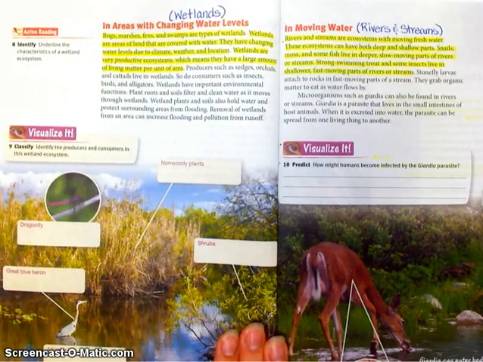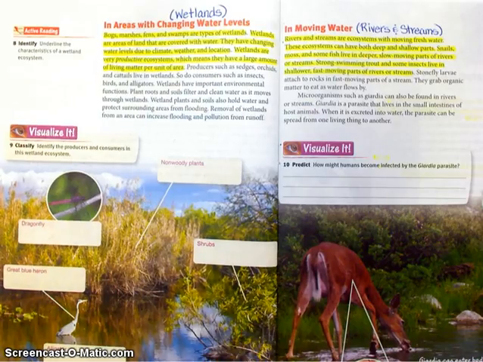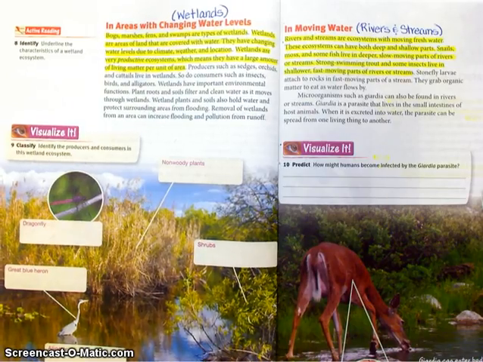Bogs, marshes, fens, and swamps are all types of wetlands. And remember that wetlands are areas of land that are covered with water. They have changing water levels due to climate, weather, and location. Wetlands are very productive ecosystems, which means they have a large amount of living matter per unit area. There's a lot of biodiversity. There's a lot of species living in wetland areas.